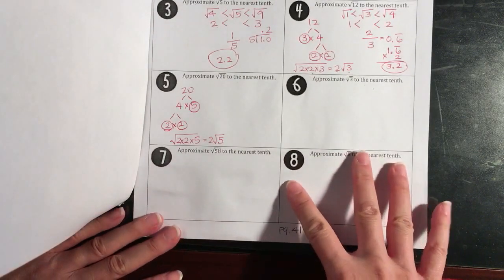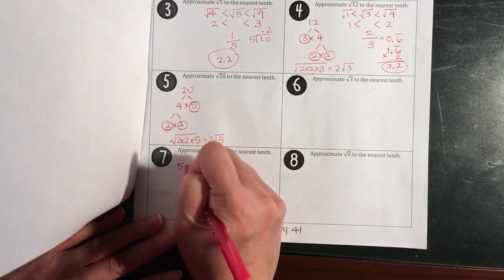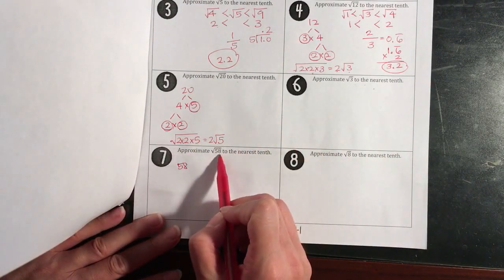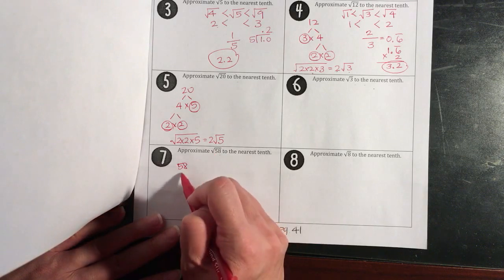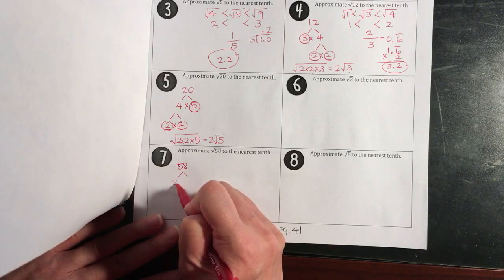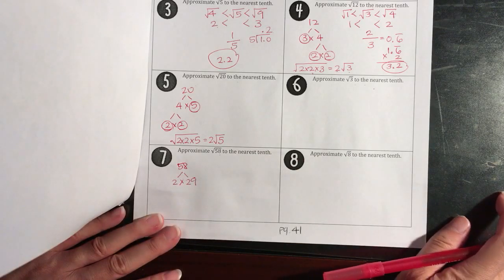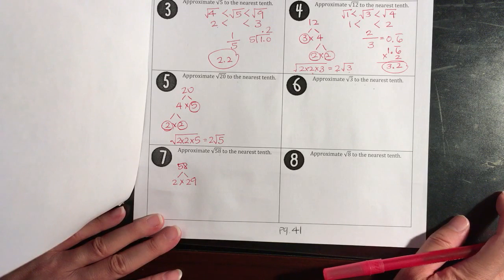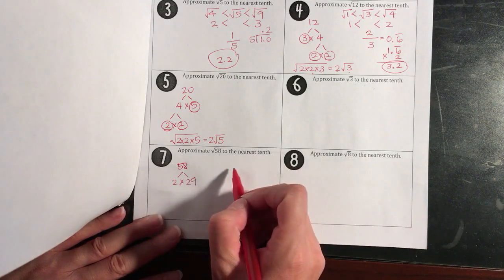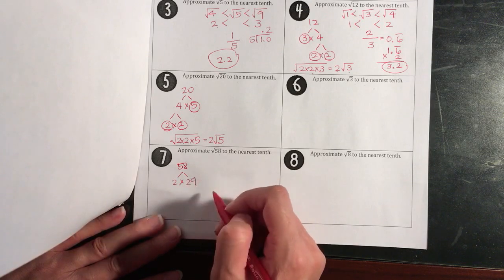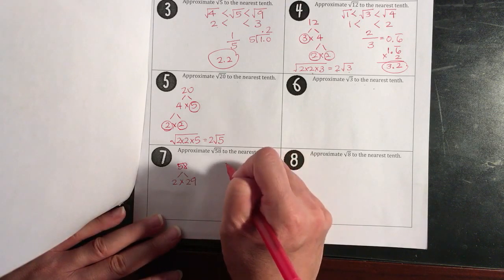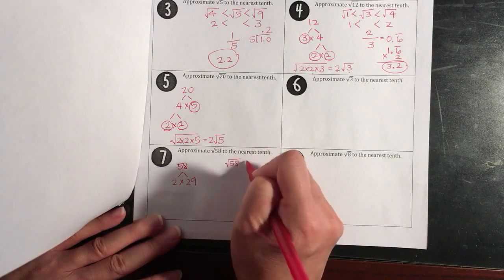Number 7, we have 58. Now anytime it ends with an even number, you can divide by 2, even if you don't know what your numbers are. So 2 times 29 is going to be my factors. And if I look at 29, I can't break that down anymore. So radical 58 is actually already simplified, and it's important that you know that.